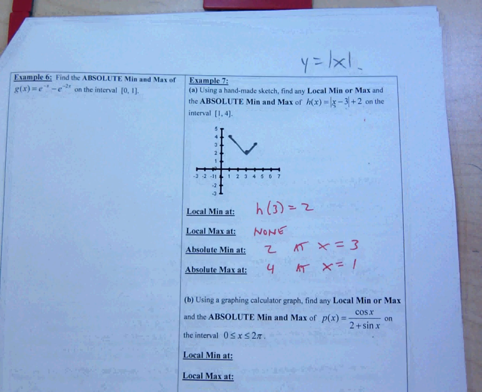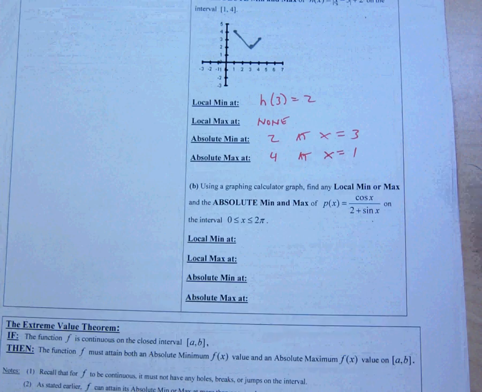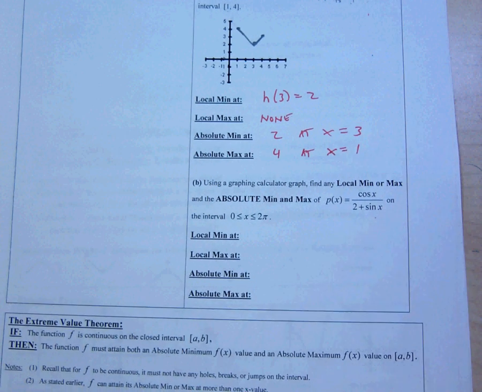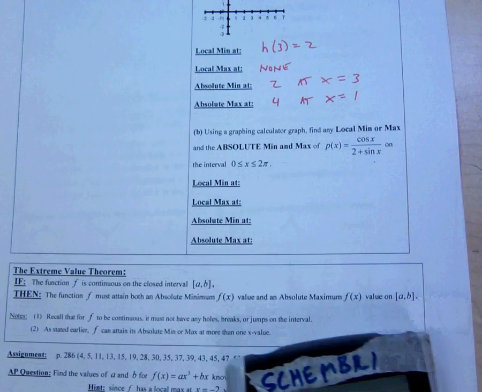Everybody agree? Okay, now I want to use the graphing calculator again to find the local min or max and the absolute min or max. Ready? Here it goes.